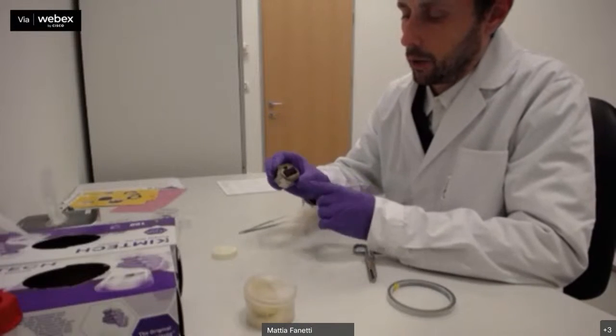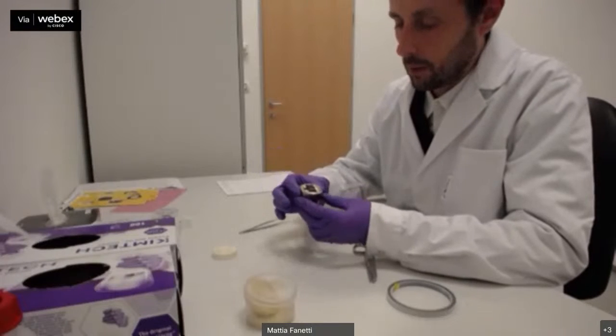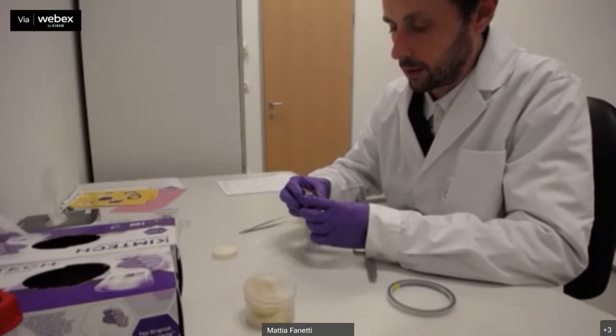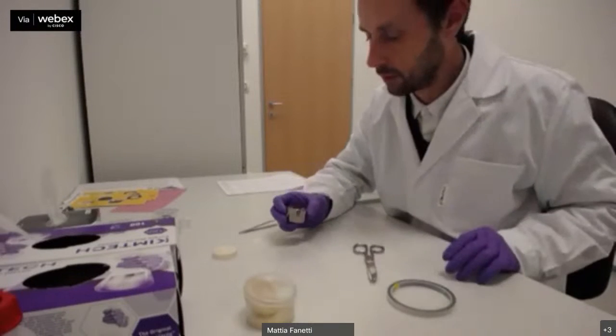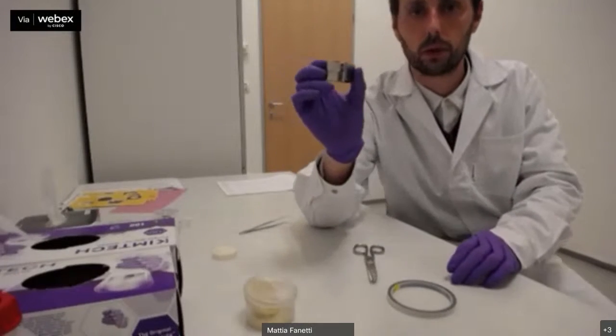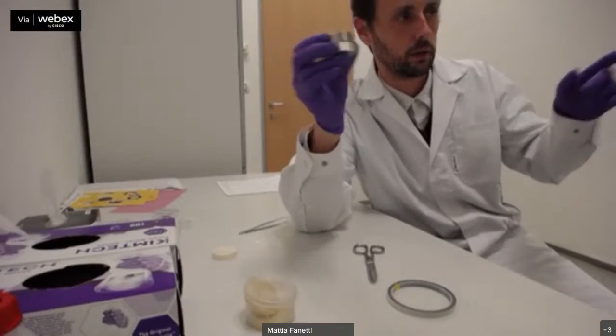Now I already know who is who, but typically when you mount more than one sample, you draw a map of your sample so that you can recover the position when you watch it with the microscope. So now I will mount the sample holder with the sample on top in the machine.